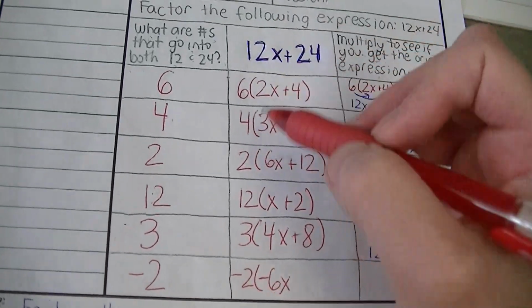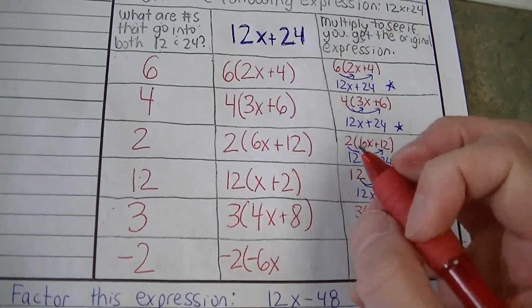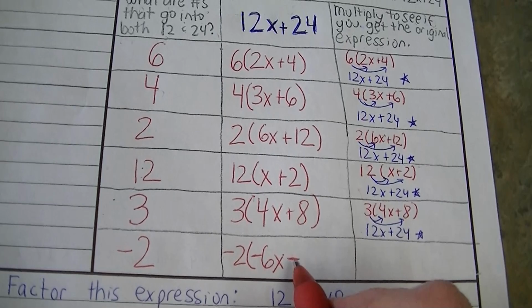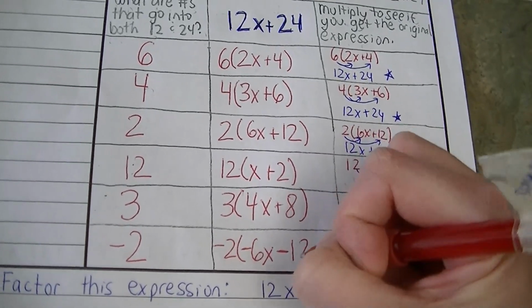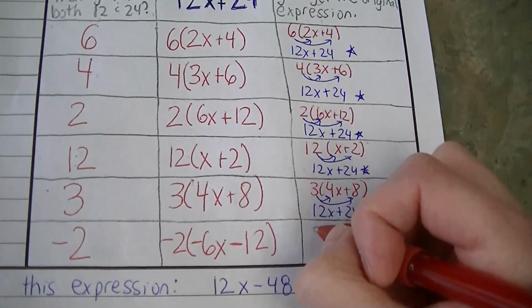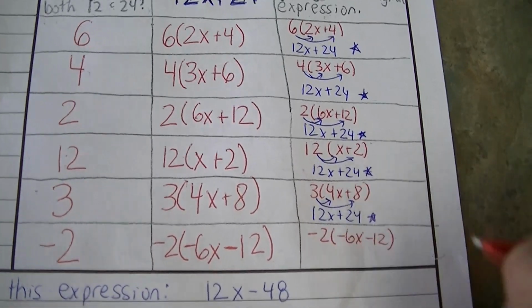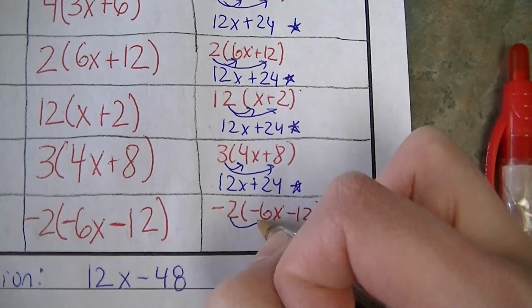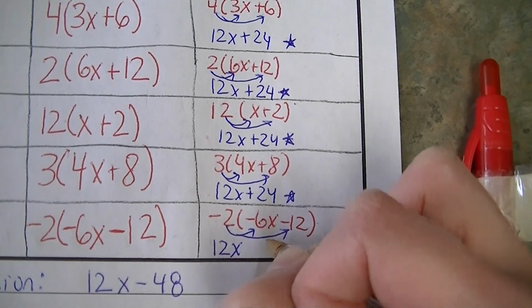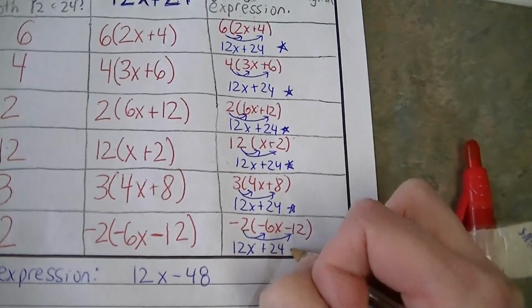All right, -2 times what number is going to give you a positive 24? So I know a negative times a negative is going to be a positive, so I'm going to make a negative right there. So -2 times a -12 will give me a positive 24. And that one, you might have had a little bit of trouble with, so definitely always check it. Okay. -2 times -6x is positive 12x. -2 times -12 is a positive 24. And that is the original expression.